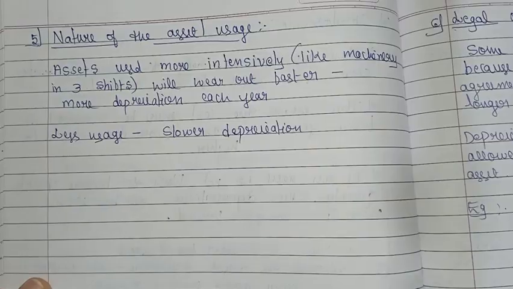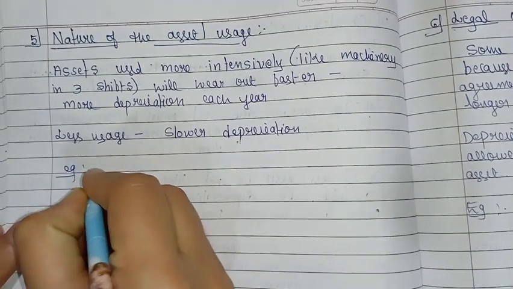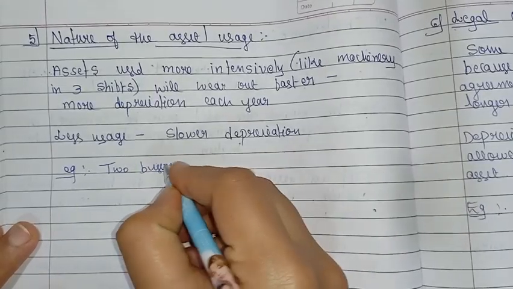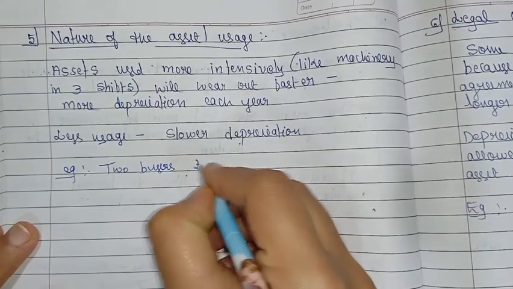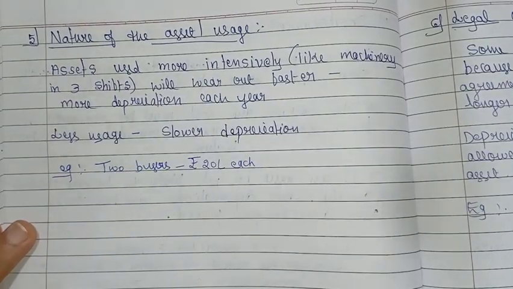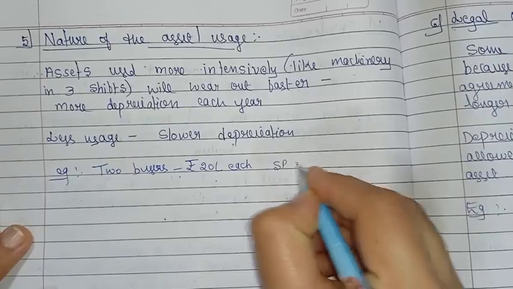See, for example, two buses bought for rupees 20 lakh each. The scrap value is 0.